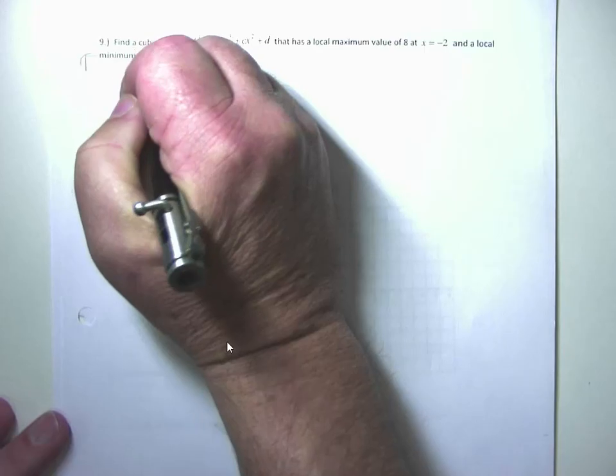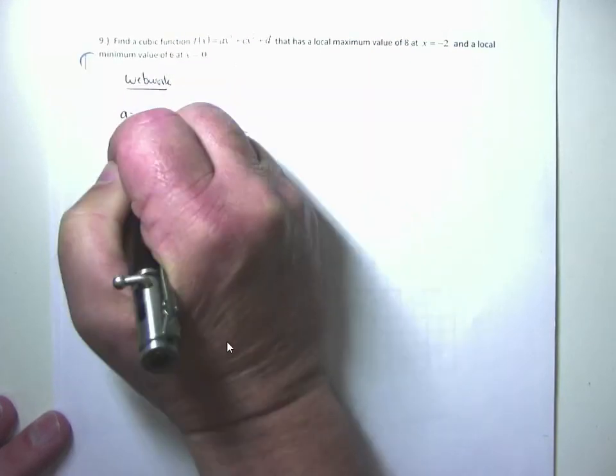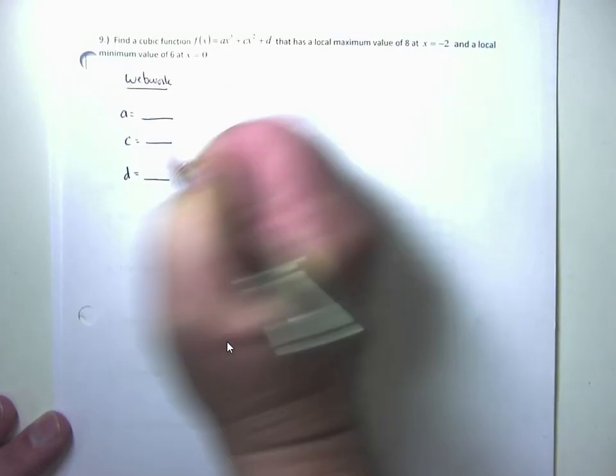Well, here's another web work problem before we move on to section 4.4. Find the cubic function f of x equals ax cubed plus cx squared plus d. It has a local maximum value of 8 at x equals negative 2 and local minimum value of 6 at x equals 0. Okay? In this web work problem, and this is a web work problem that everybody has to do, your mission here is to tell the computer what is A, what is C, and what is D equal to. That's what you're supposed to do.